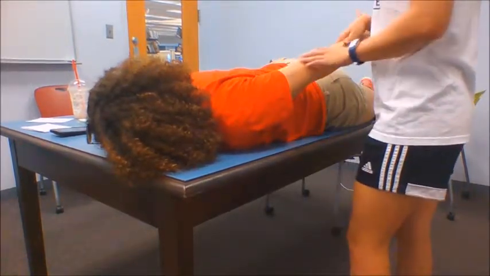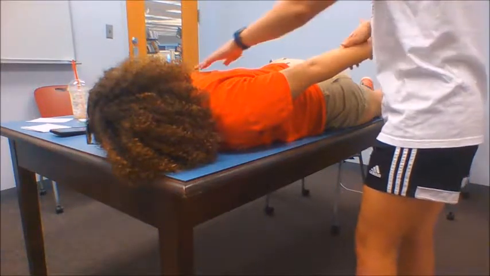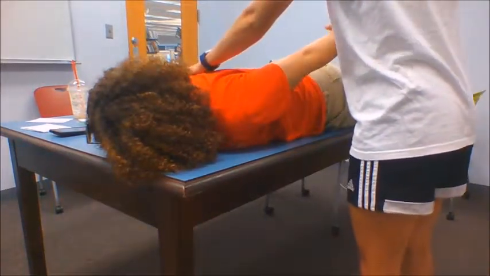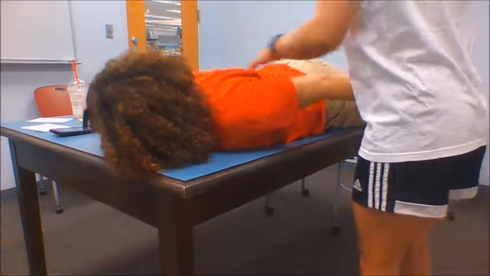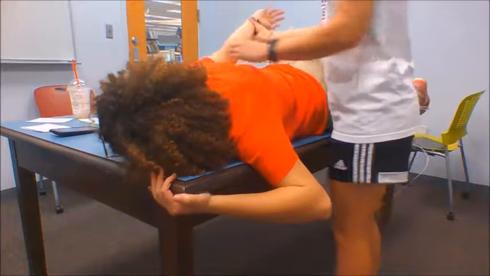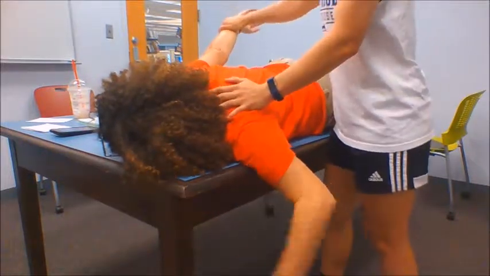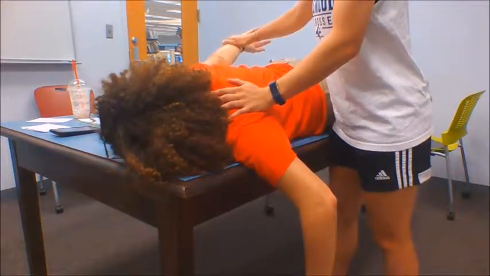And you're going to stabilize on the opposite scapula. I'm going to push them down. Ready? 1, 2, 3, 4, 5. Relax. Then you compare bilaterally. Same thing. 1, 2, 3, 4, 5.